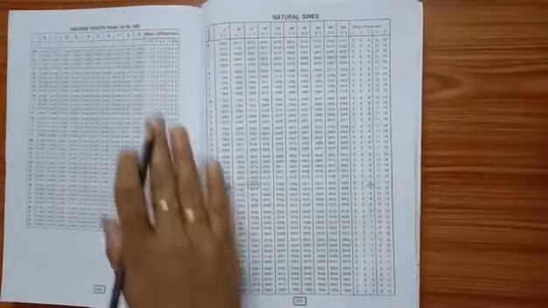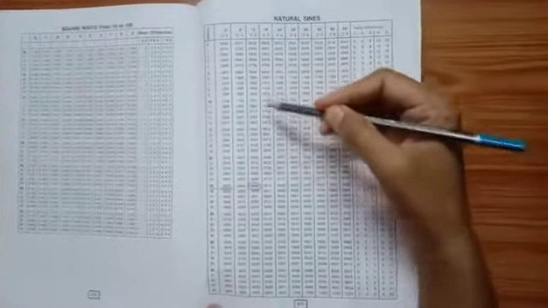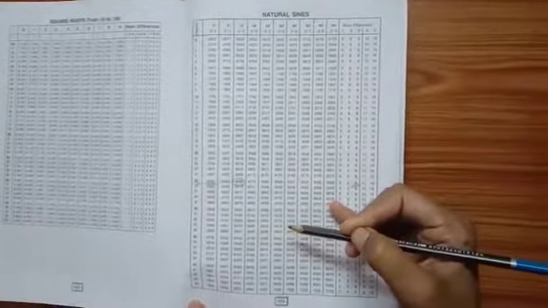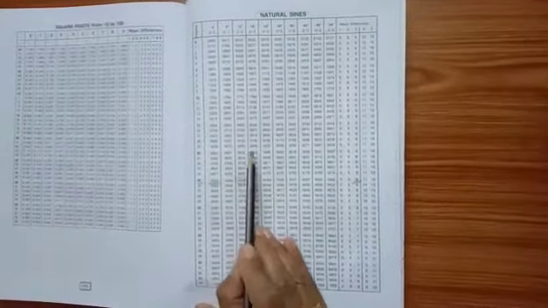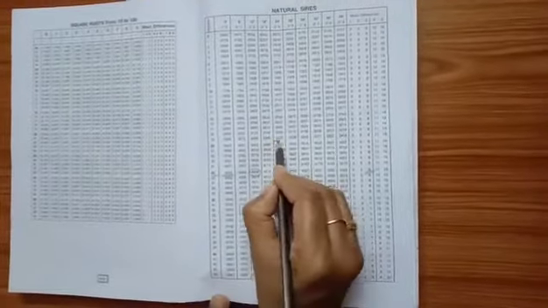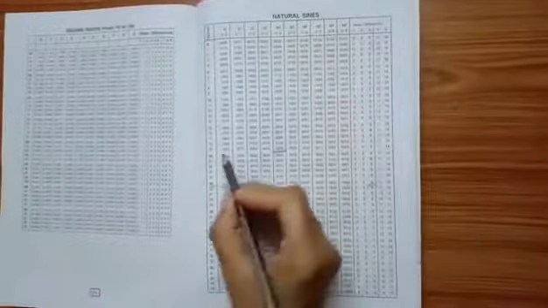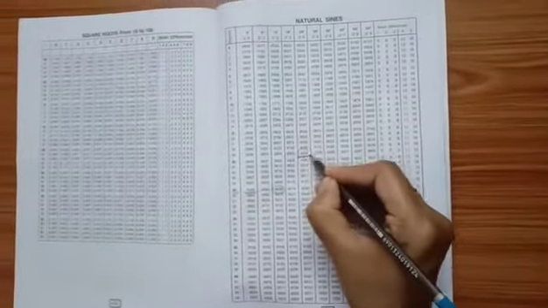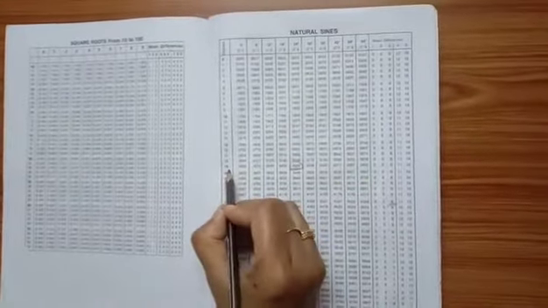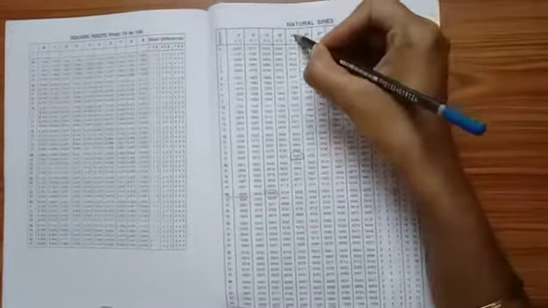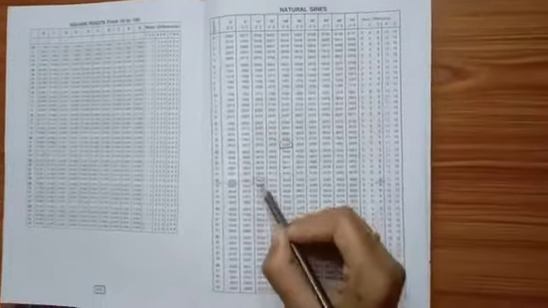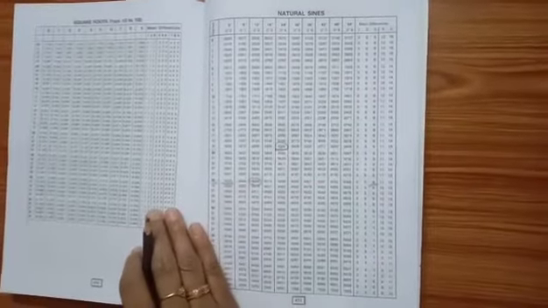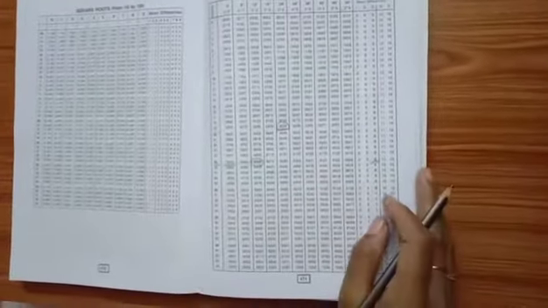How to find it? From this table, you need to find where the value 0.3322 is, and then find the corresponding angle. You can find that the angle for 0.3322 is 19 degree 24 minutes. You have to see where that particular value lies, and from there find the angle in degrees as well as in minutes. So you can see that it is 19 degree 24 minutes. This is how you can find the angle corresponding to the given values.